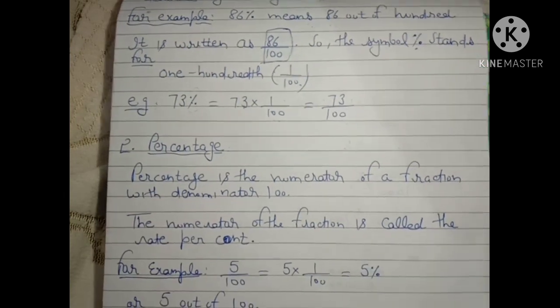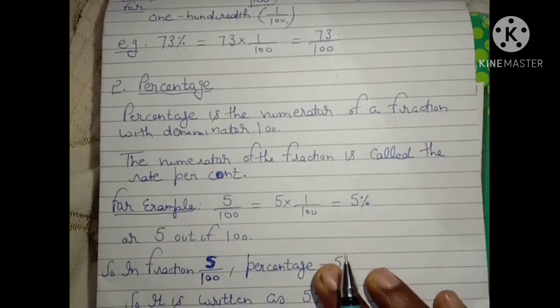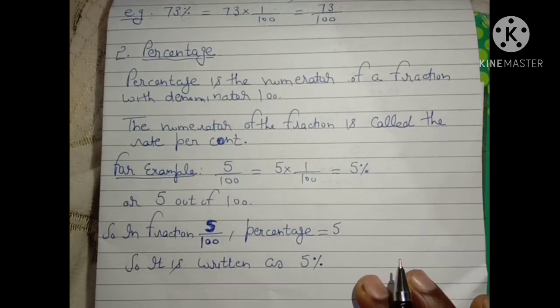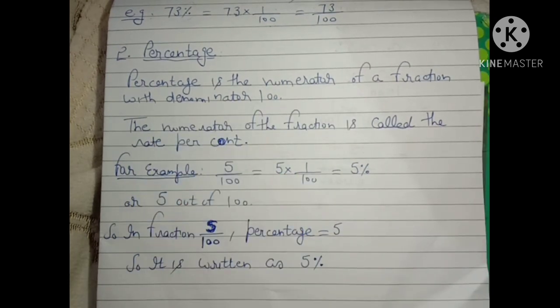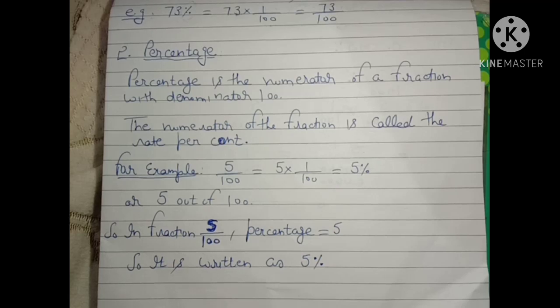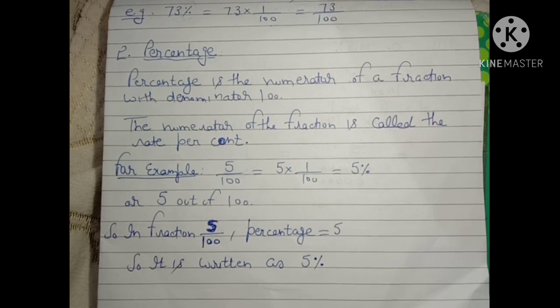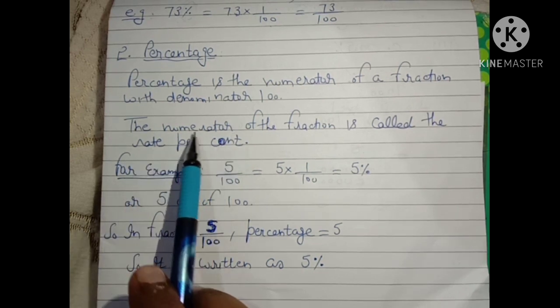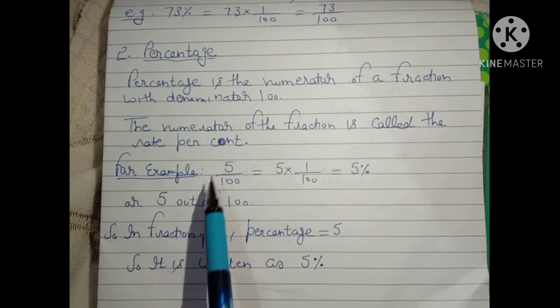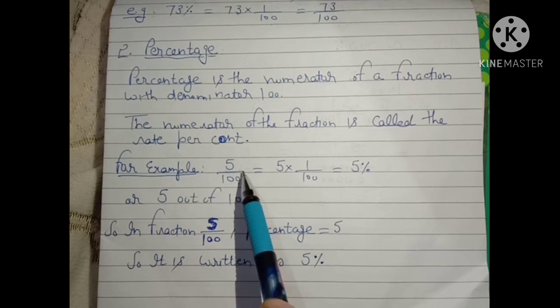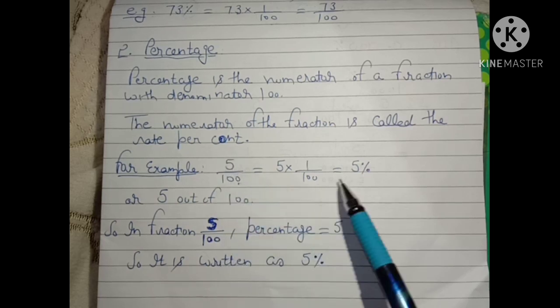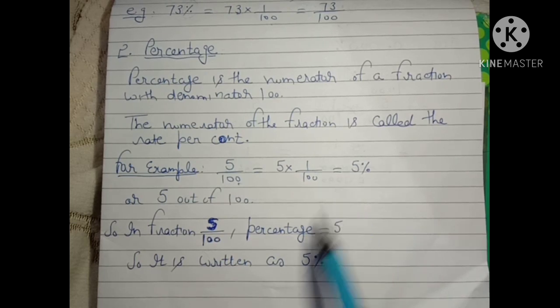And next is percentage. Now you can see this important term. Percentage is the numerator of a fraction with denominator of 100. It means if we write any numerator with its denominator as 100, then that number can be written as a percentage. The numerator of the fraction is called the rate percent. For example, if 5 over 100 is written, we can simply say that this number 5 is 5% or this 5 is a percentage.